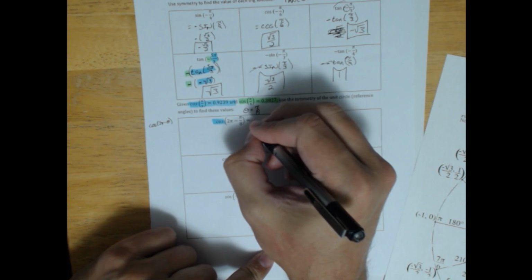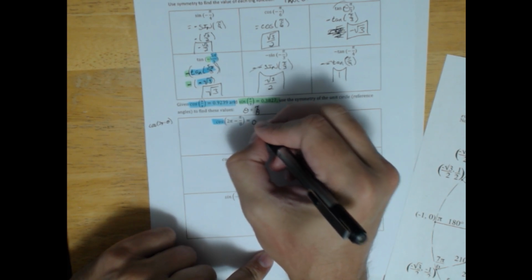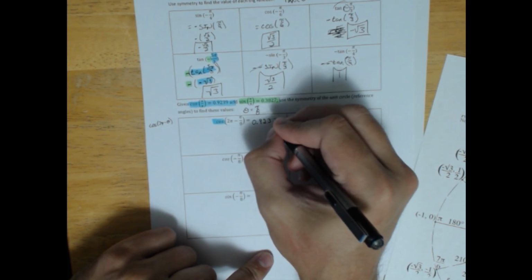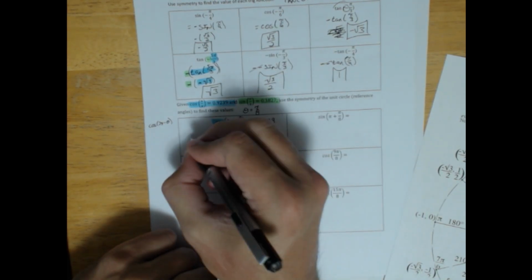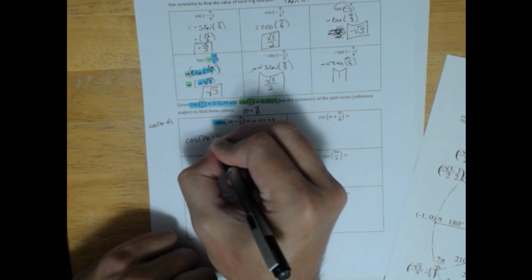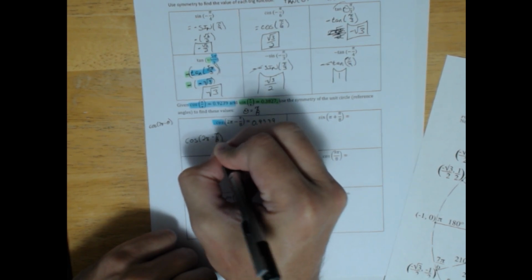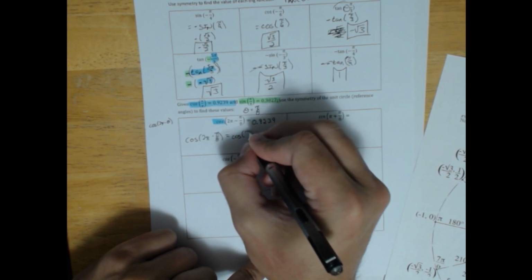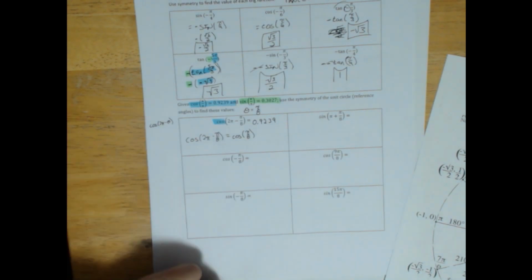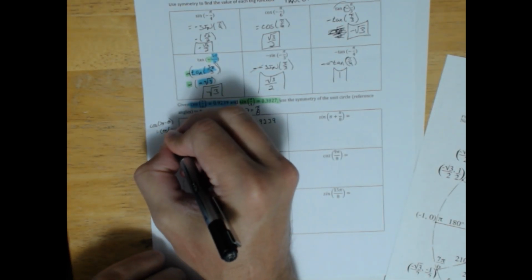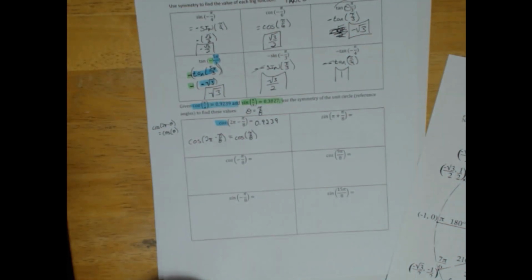So this should be 0.9239, because cosine of 2 pi minus pi over 8 is equal to cosine of pi over 8. The value doesn't change.